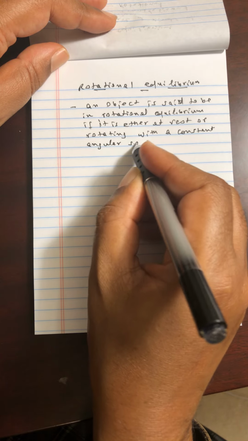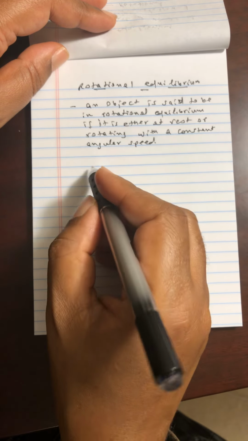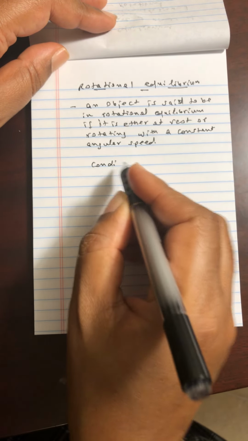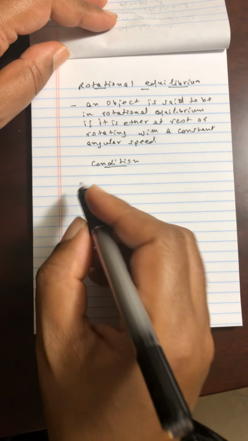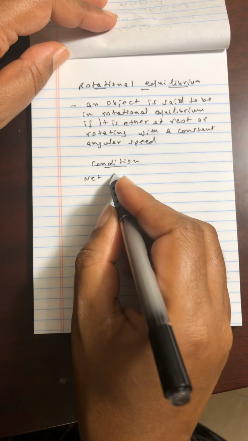What condition should be fulfilled for this to happen? The condition is that the net torque acting on the object should be 0.